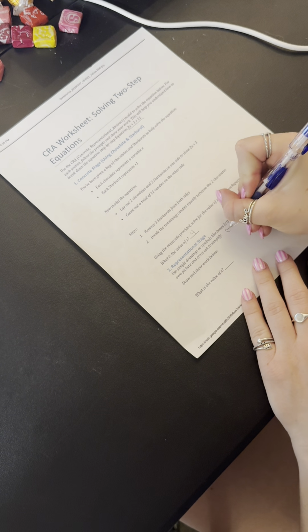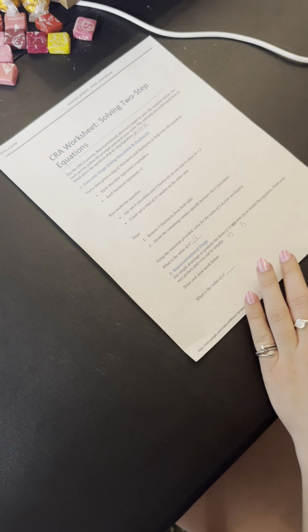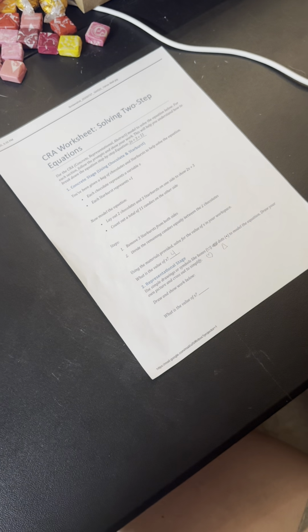We will now move on to the next stage, known as the representational stage of the CRA method. This method relies on the kids using pictures and symbols to help solve for the equation. I've asked my student to pick 2 symbols that she would like to use for this equation. Which ones have we picked? Heart and triangle. Okay.